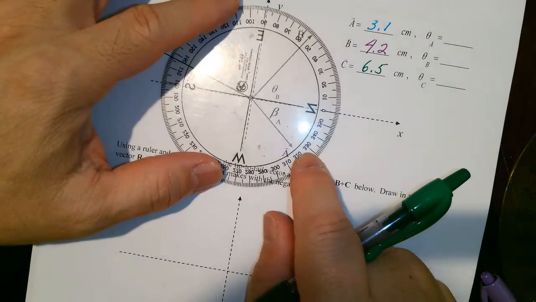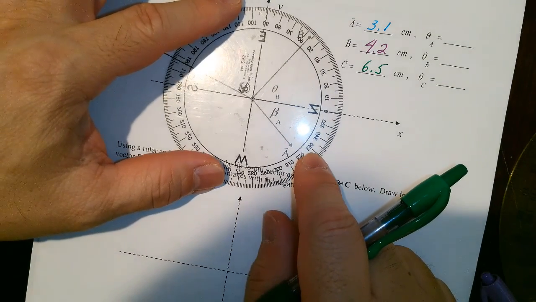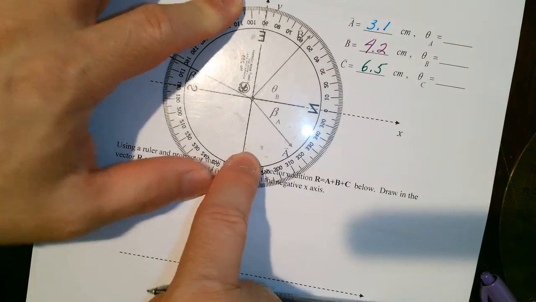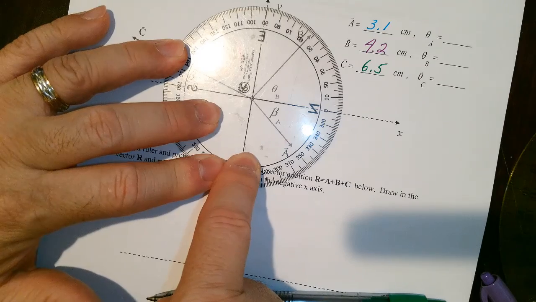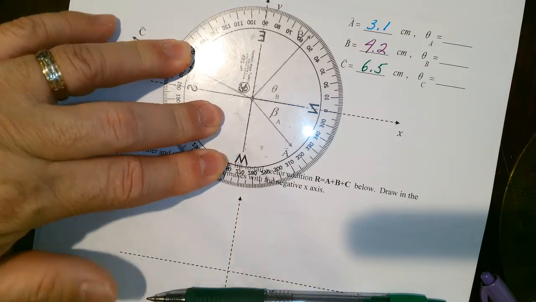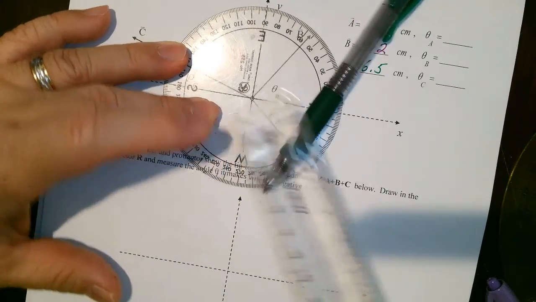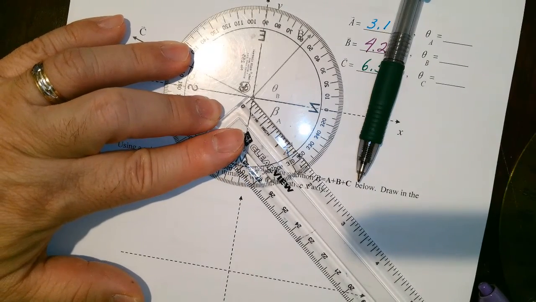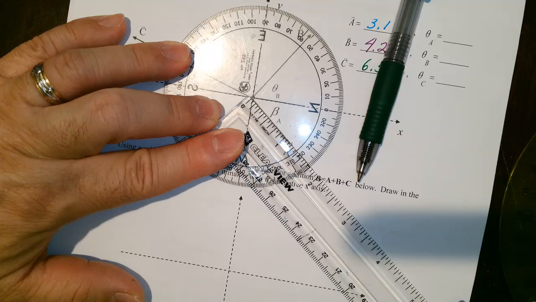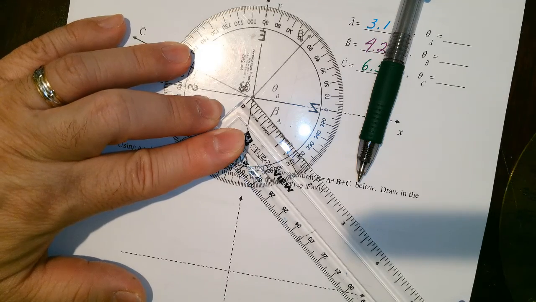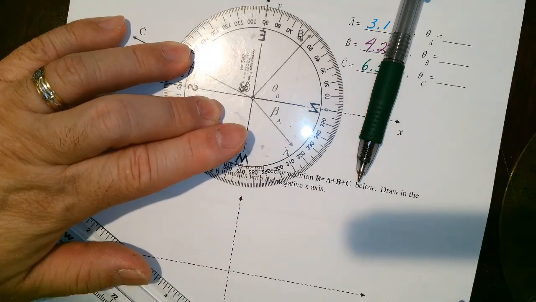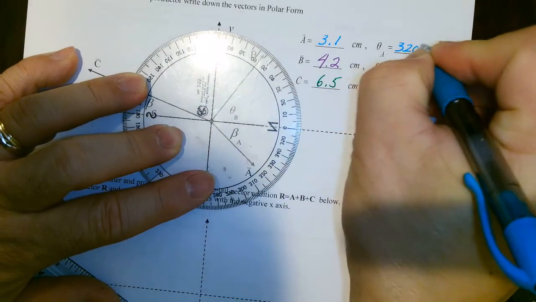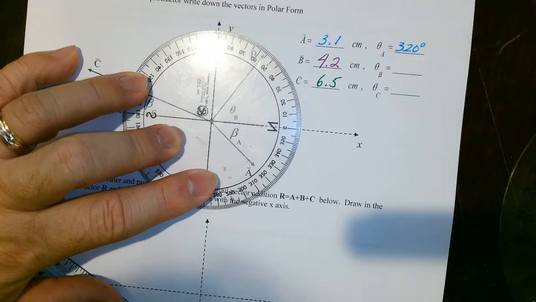So if I place my protractor on the origin and take a look at my vector A, it looks like it's on 320. Okay, it looks dead on 320. So 320 degrees is for my vector A.